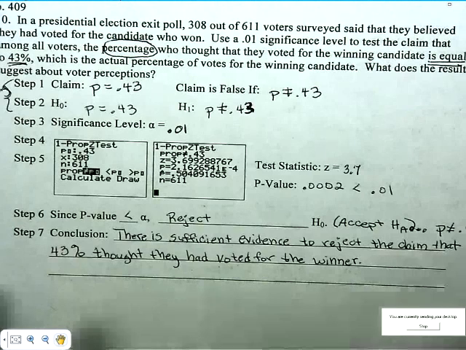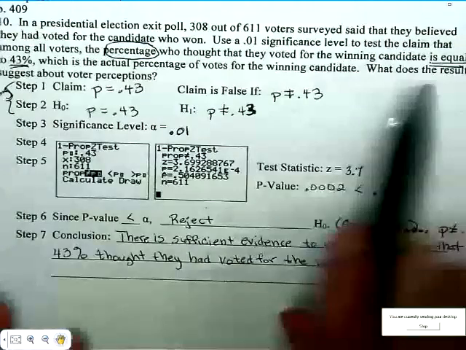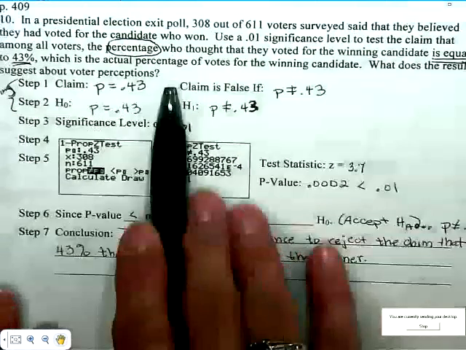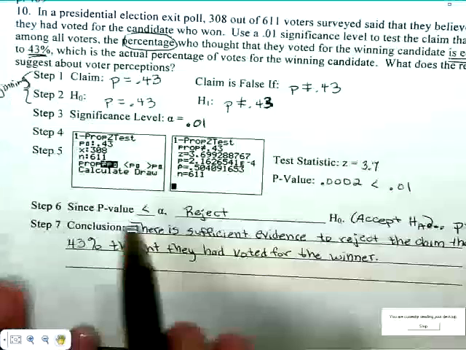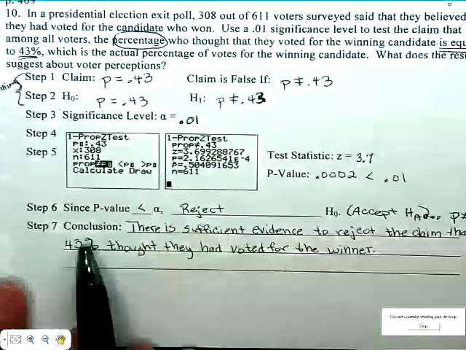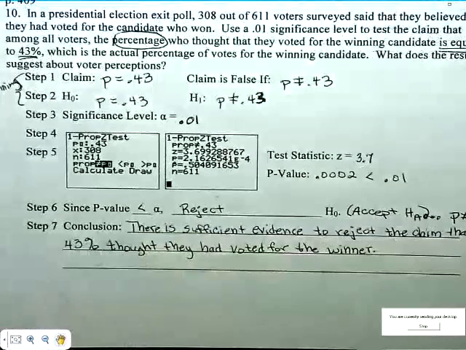So what does that mean about voter perceptions? If the percent who thought they were voting for the winner is not the same as the percent who actually did vote for the winner, what's that saying?